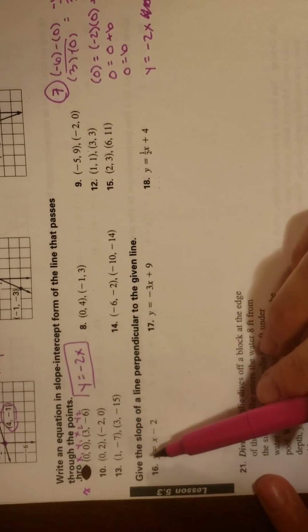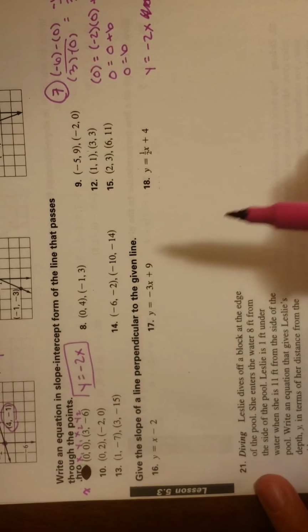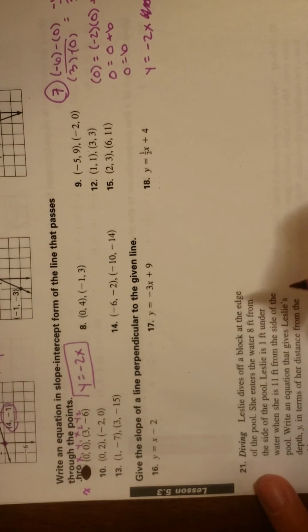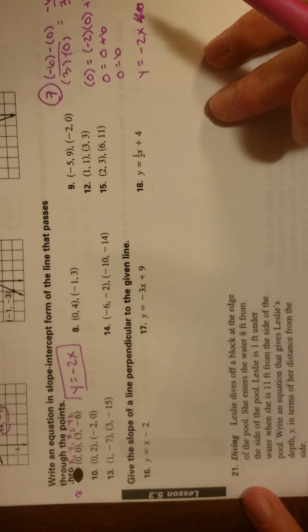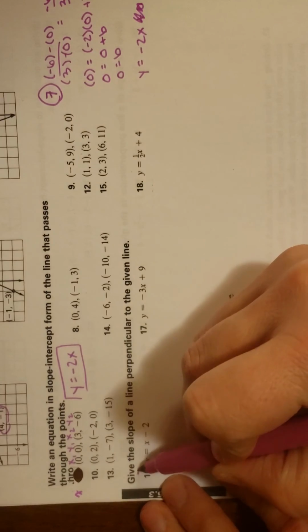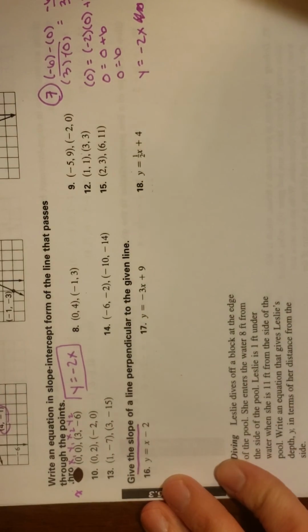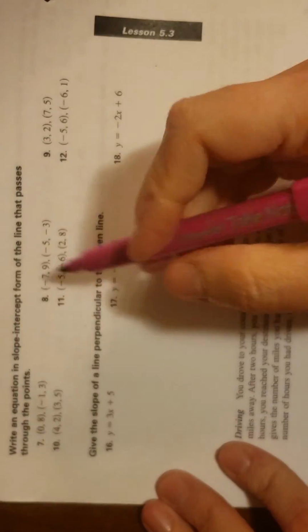This time you're going to do the slope of a line that's perpendicular. I don't want to ruin the fun here for you, and this gives kids a hard time. It says give the slope. You're not writing an equation, right? So you're just saying, for example, is there more on the back? Yeah, there's more on the B side. I don't want to steal your homework question.